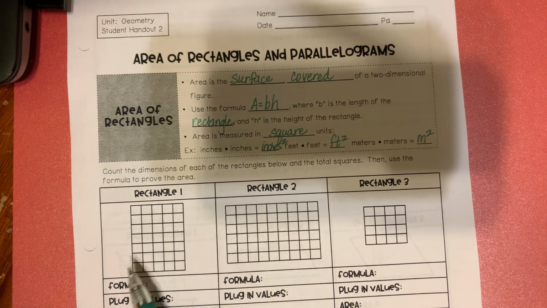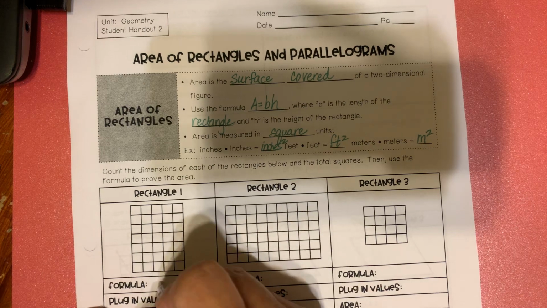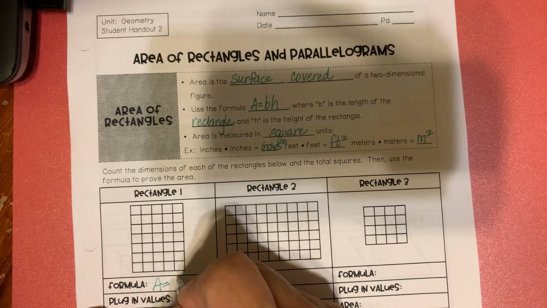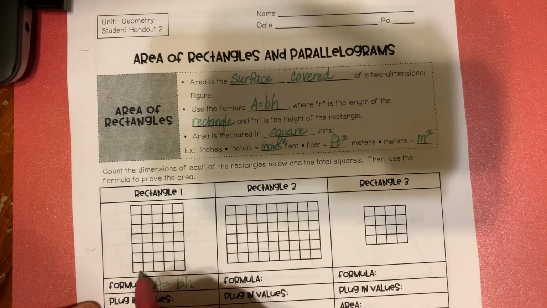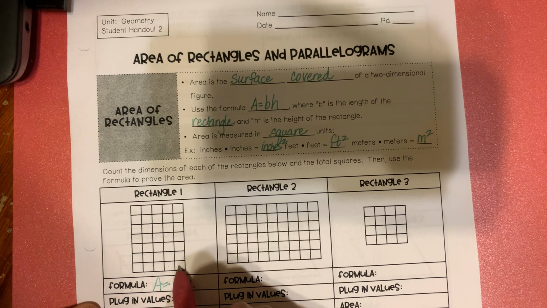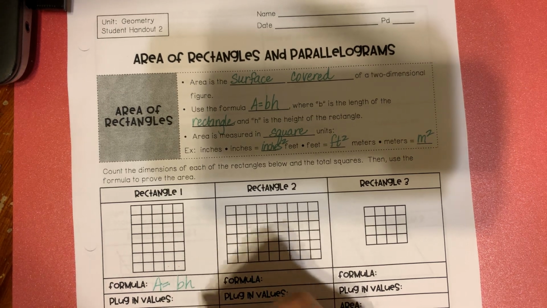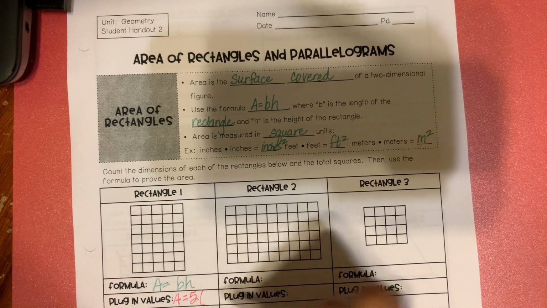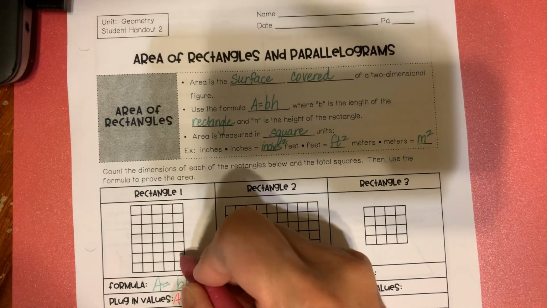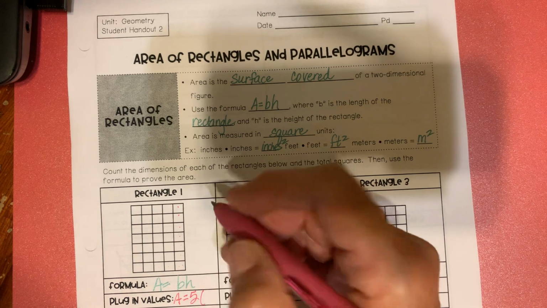So for rectangle 1, we know the formula is area equals base times height. And we're going to go up and we're going to count. And we're going to see 1, 2, 3, 4, 5. Okay, so the base is going to be 5. And the height is going to be 1, 2, 3, 4, 5, 6, 7.